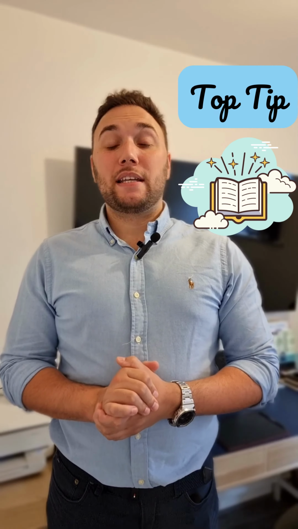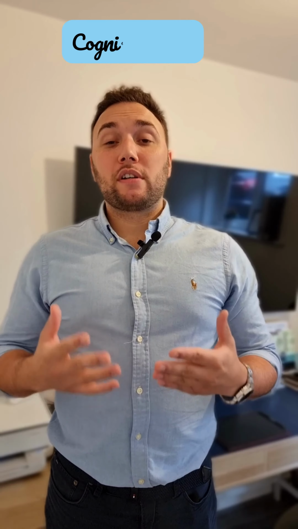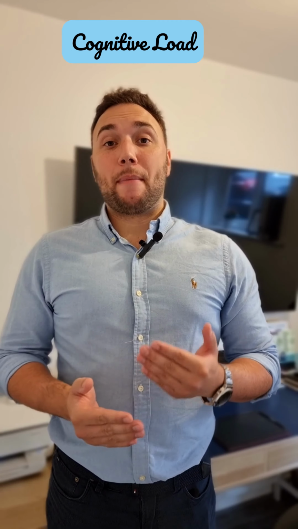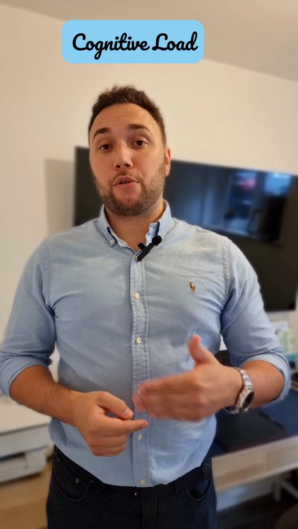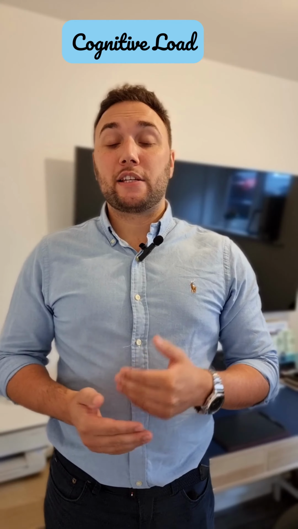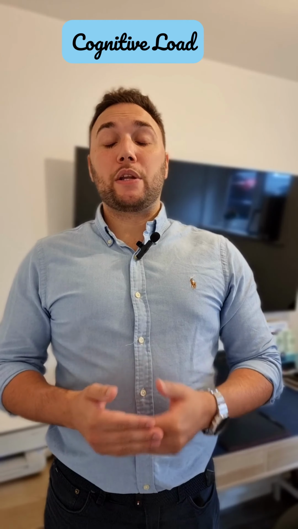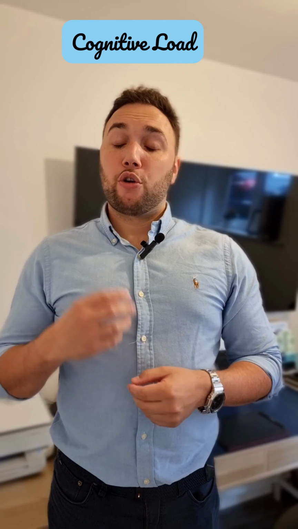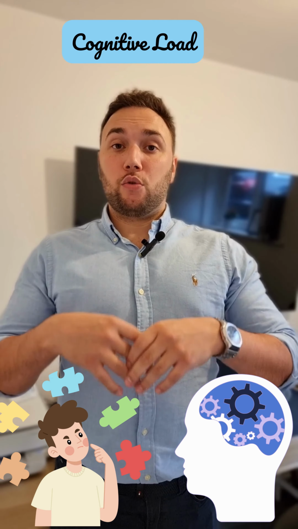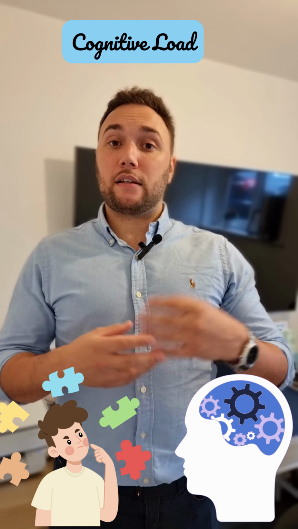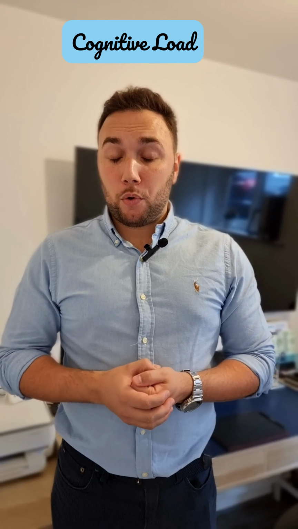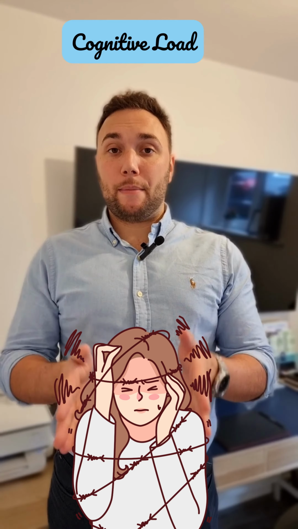And today I'm going to give you my teacher top tip, and my teacher top tip is all about cognitive load theory. So what is cognitive load theory? Well, cognitive load is the name given to the amount of effort it takes your brain to process new information. This was devised by psychologist Dr. John Sweller, and he said that when you're taking in new ideas and concepts, your brain is working very hard to do lots of things such as organize it and store it in your long-term memory. But there will come a point where you hit your limit.